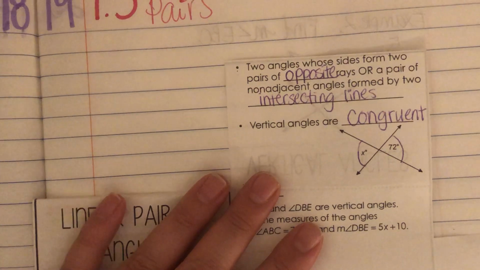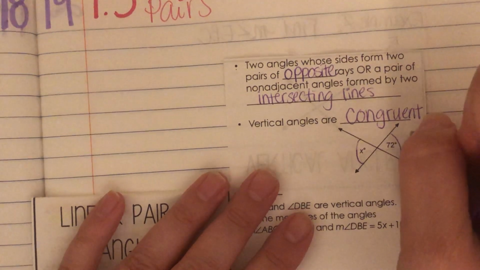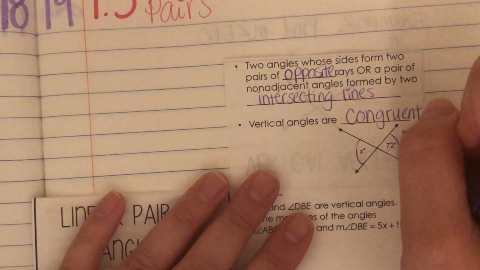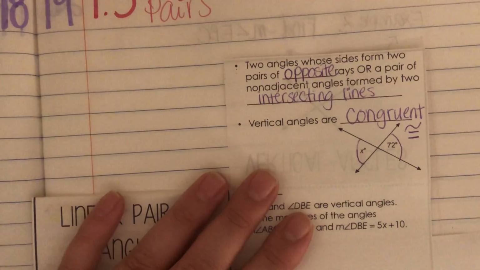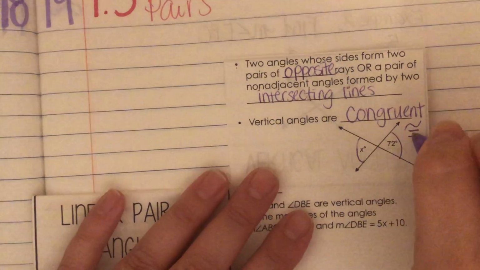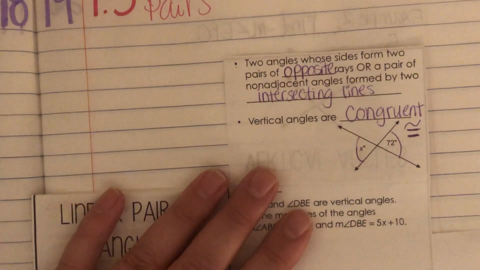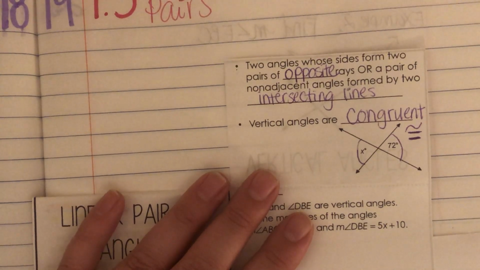That means that they're equal. Congruent means they're equal. Here's the symbol for congruent. It's the equal sign with a wave above it. If I would have just put down the symbol, you guys would have told me what congruent means, because there's the equal sign that you're familiar with.